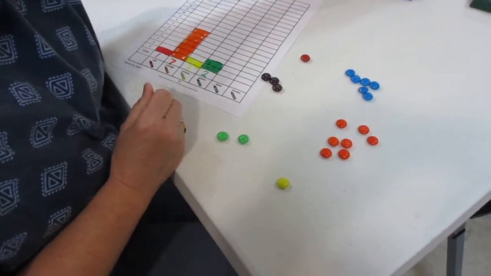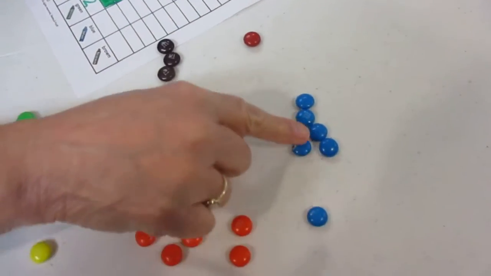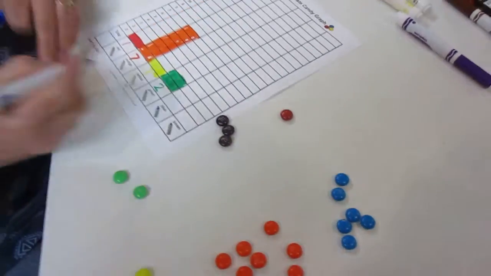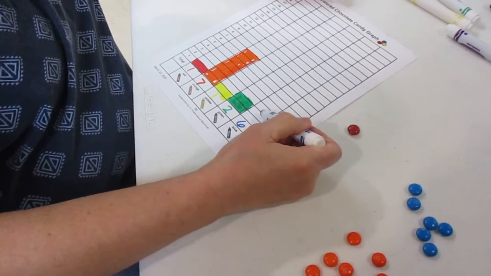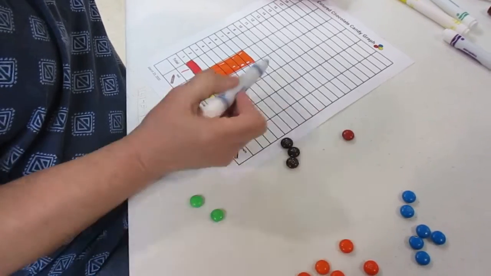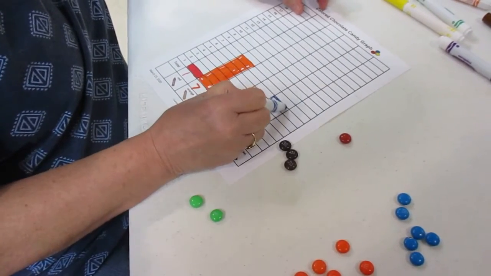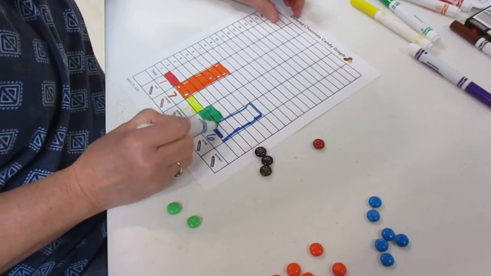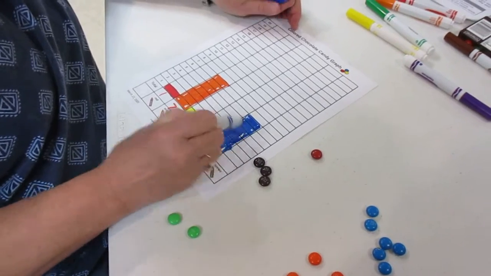Next we will do blue. So for our blue candies we have 1, 2, 3, 4, 5, 6. 6 blue candies. So we will count up to 6. 1, 2, 3, 4, 5, 6, and color in our 6 squares. Again, quickly, not neatly.